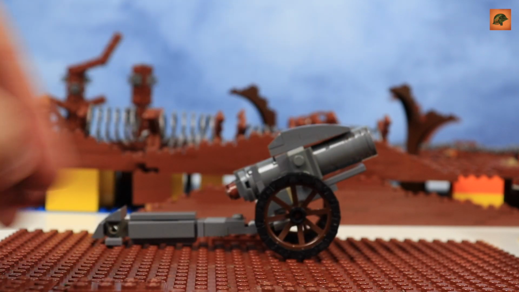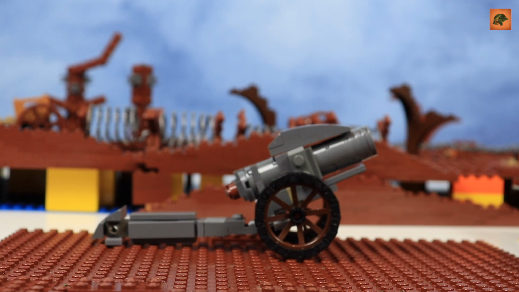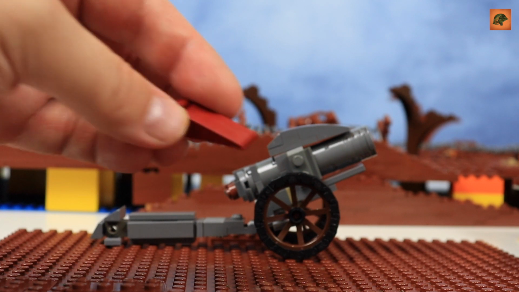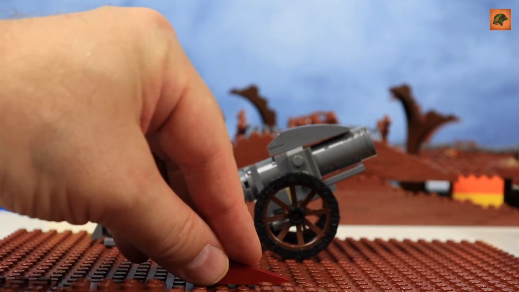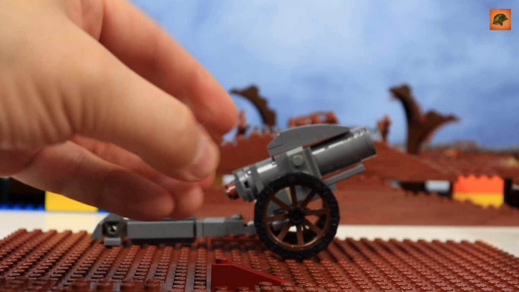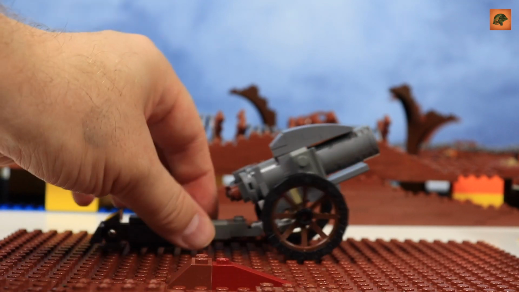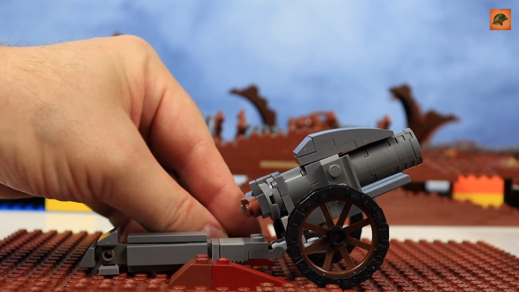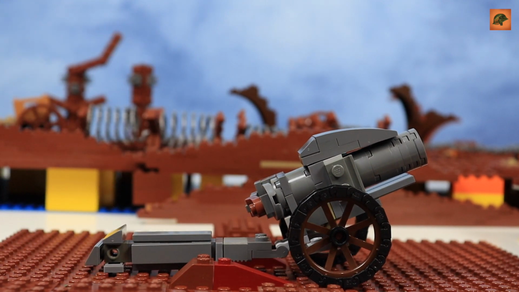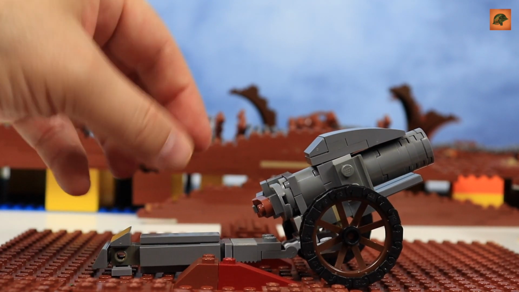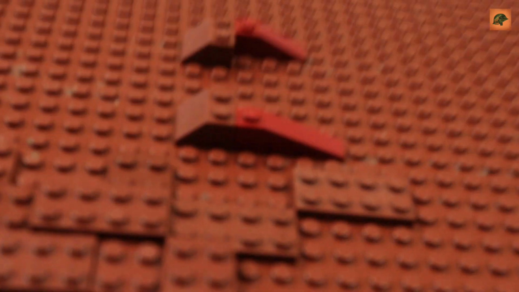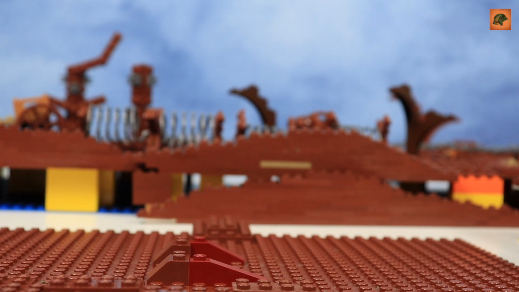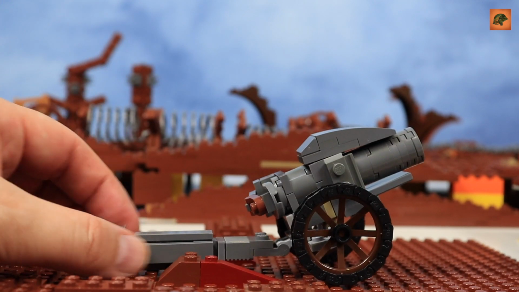So we should build a recoil rollback system. We should take a slope with a rather sharp degree, also a slope with a 45 degree, and the same for the second wheel. So you see something like this for the wheels to roll back, to stop the cannon and to move it back after the shot.